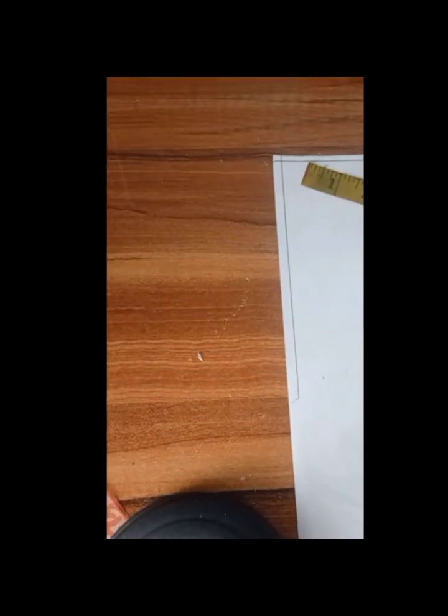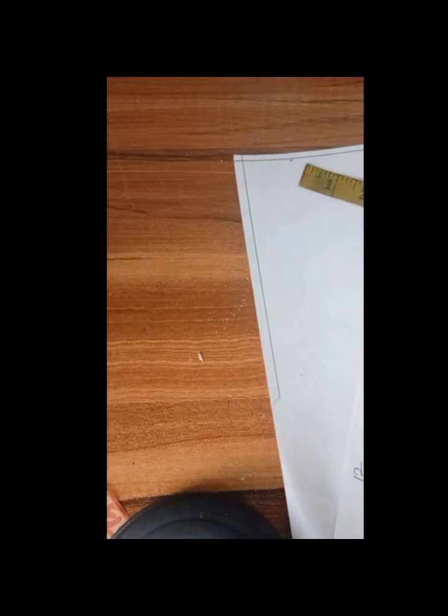Now let's start. Let's say we want to draft for shoulder 12, bust 30, waist 25, hip 32. Like I said, when you want to draft, make sure that you have your measurements divided down, so that you are not carrying a calculator and all of that while working.